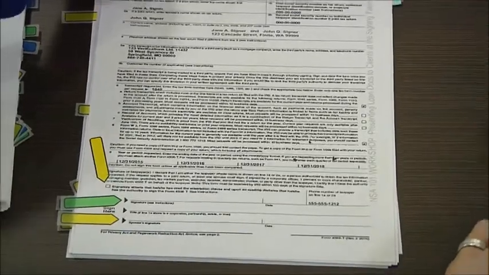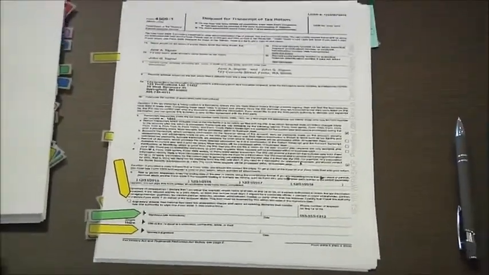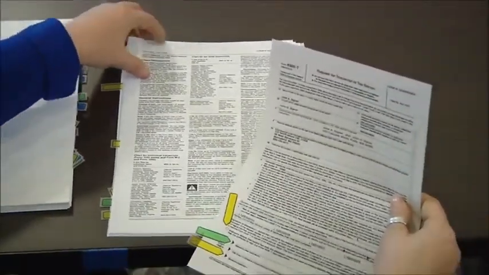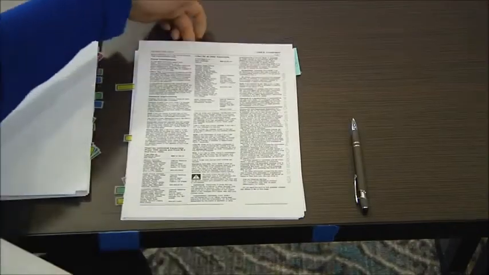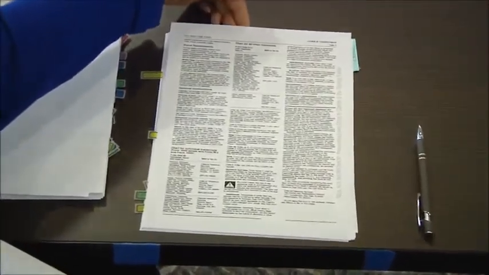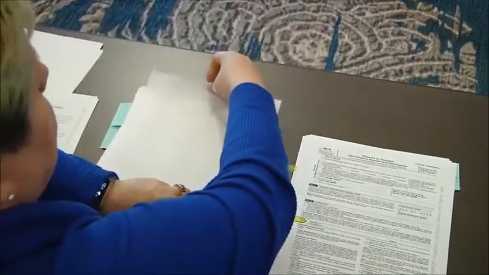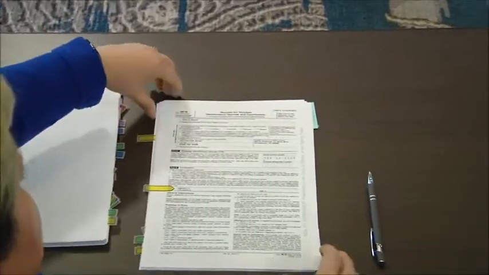So this is the request for transcript of tax return. And this document is 2 pages. So the first page is the document. The second page, in nice super small font, is the instructions for the document. So you're handing it to them like that, and then they're signing it, dating it, giving it back. You're checking to make sure everything's correct.